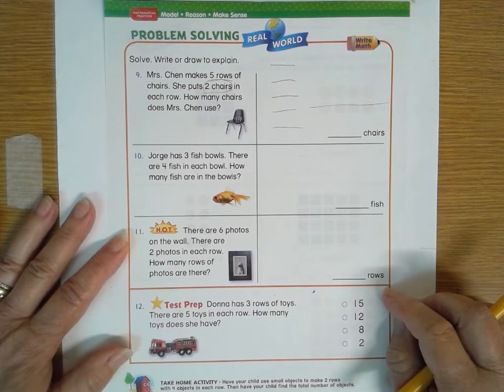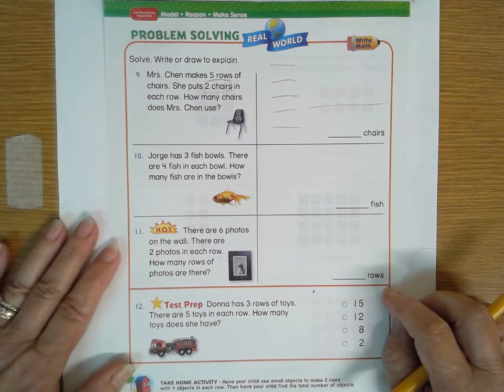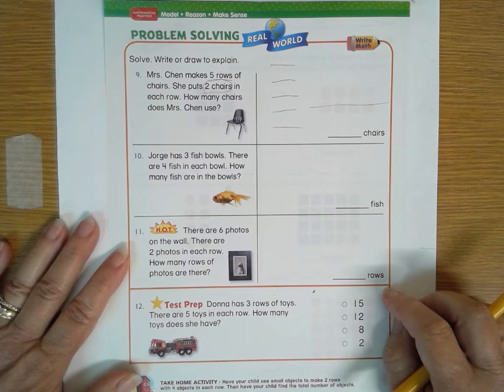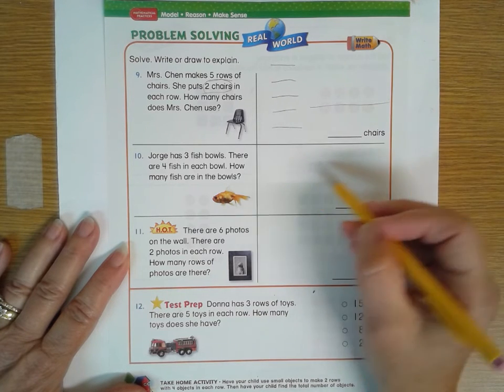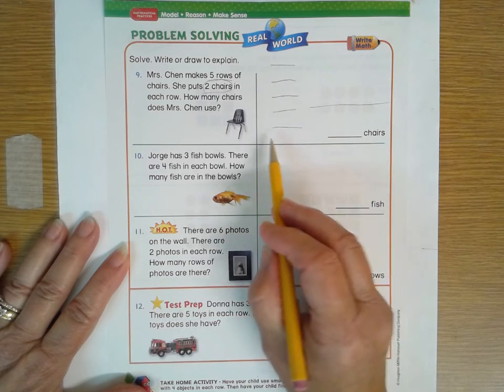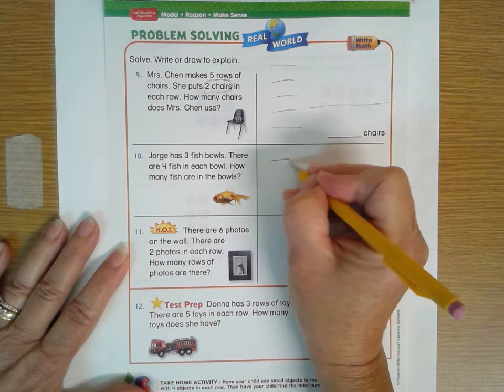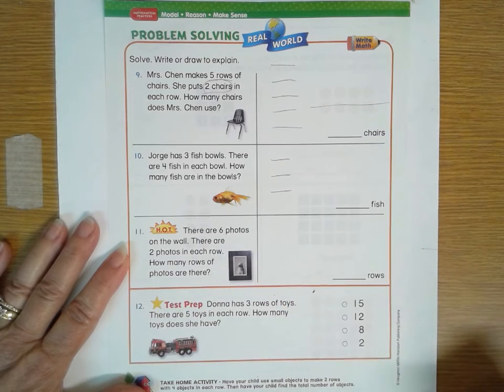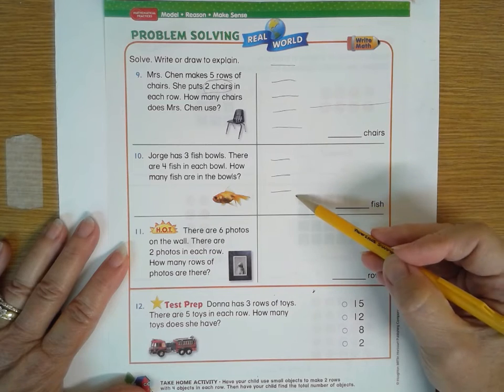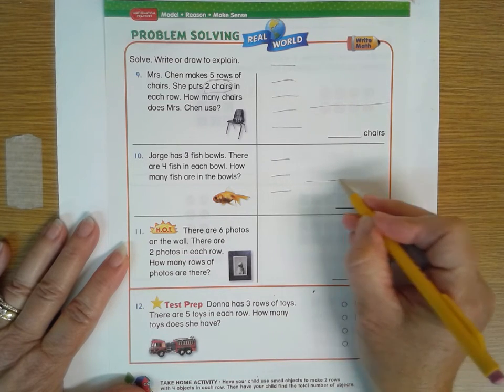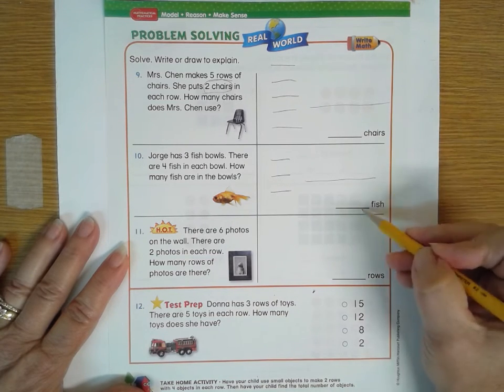Number 10, George has 3 fish bowls. There are 4 fish in each bowl. How many fish are in the bowls? So I could draw bowls, but I like to represent it with just lines, so I'm going to say 3 fish bowls right there. And there are 4 fish in each bowl. So you need to do that. Do your repeated addition to get your answer and put it down there.